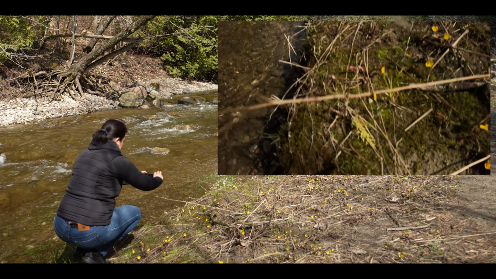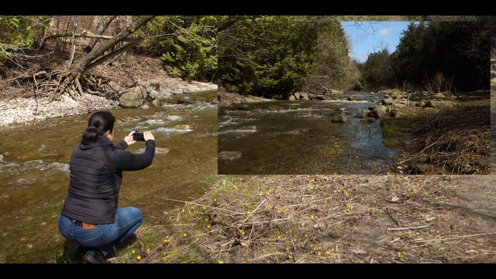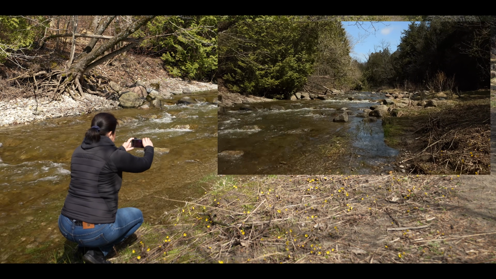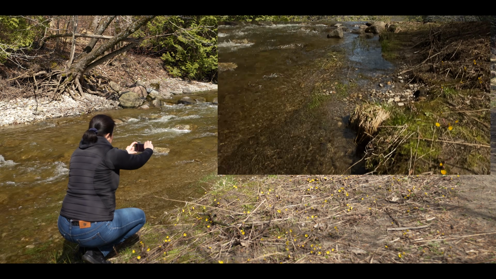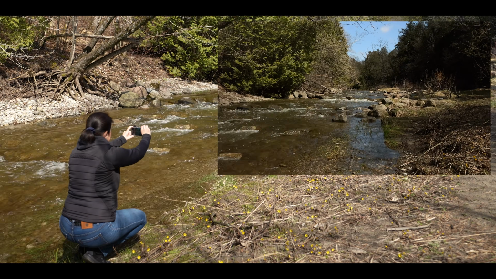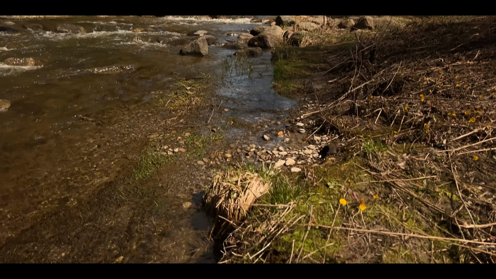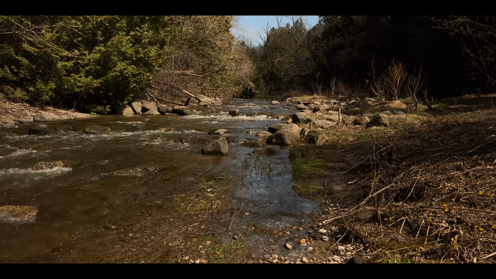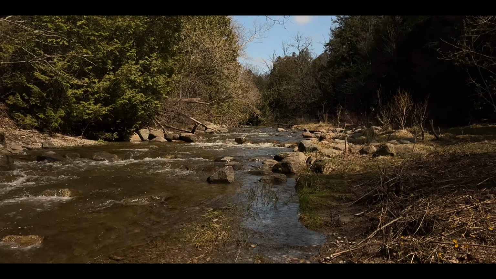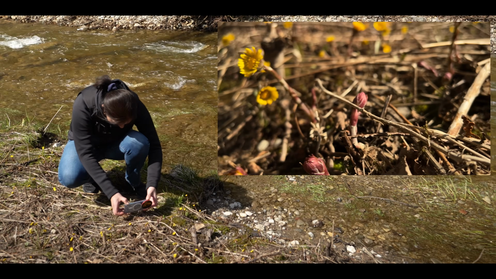Let's stay with water for a bit and do a fast reveal. This shot will be slowed down in post, which is perfect for moving water. Spring flowers have rich colors.